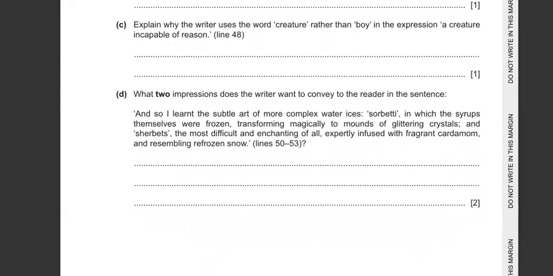Moving on to question number C. Explain why the writer uses the word creature rather than the boy in the expression a creature incapable of reason. Over here the writer is describing Ahmed. The word creature is used for Ahmed. This is a vocabulary question. The writer could have used the boy, but has not. Rather than using a boy, the writer has used the word creature.